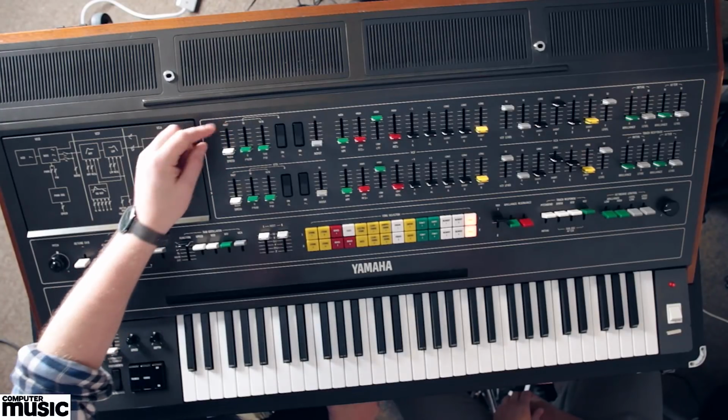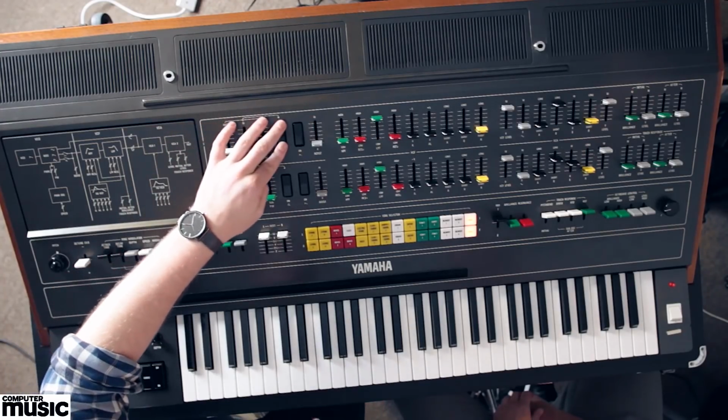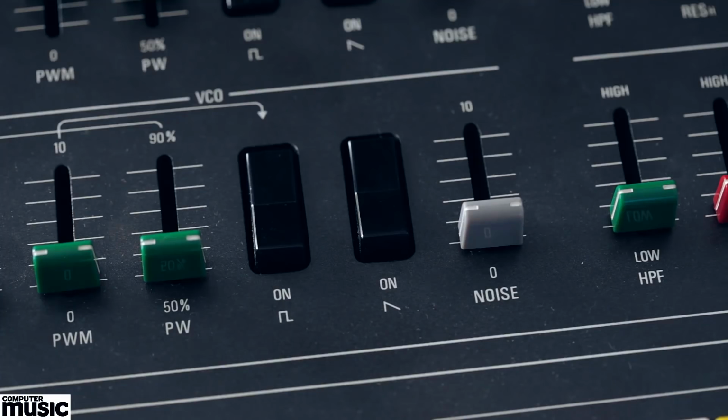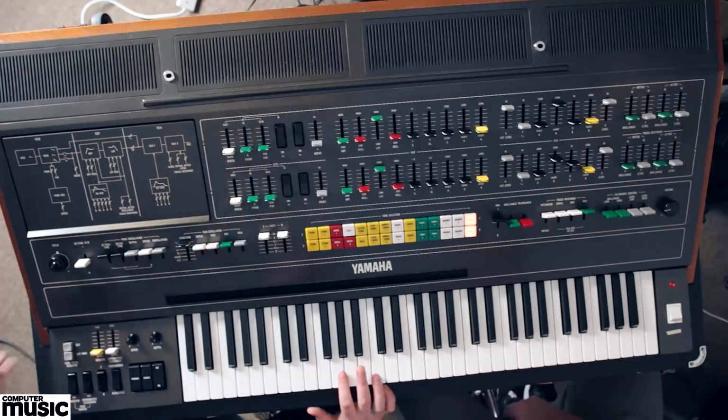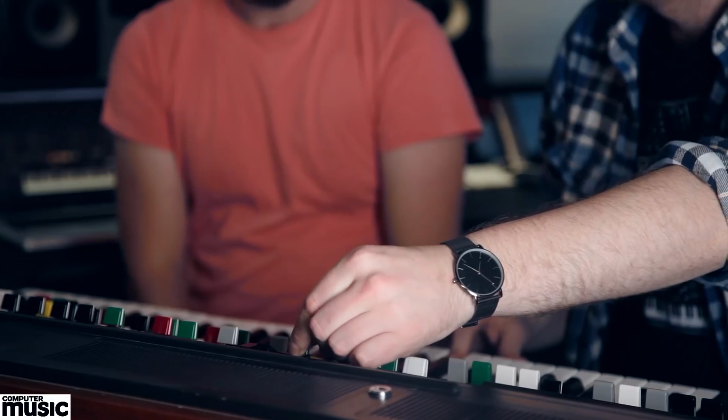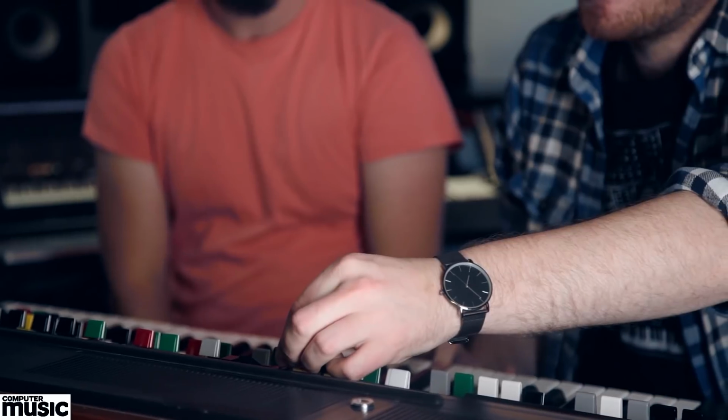So to start off with, we've got our VCO, the oscillator. Now this can either be a square wave or a saw wave. Or you can have both active to fatten it up a bit. Then pulse width modulation. We can change the pulse width of the square wave with this slider here.